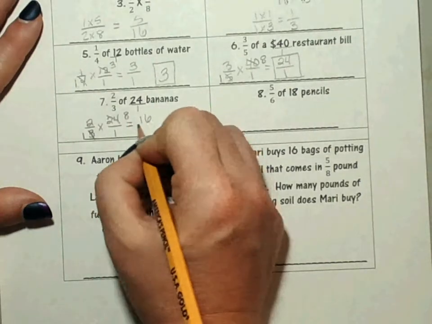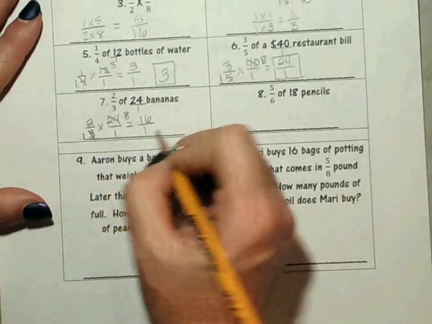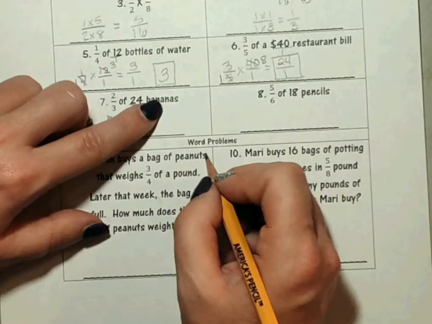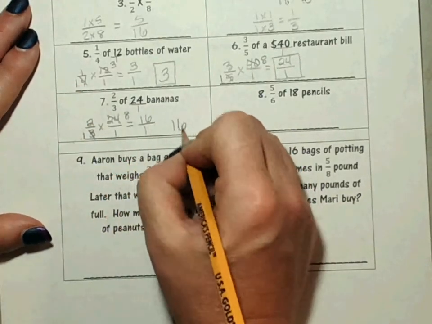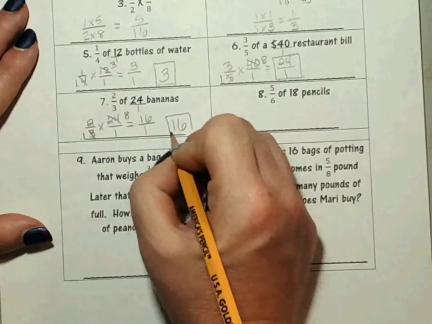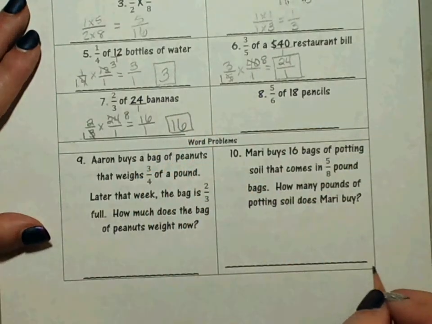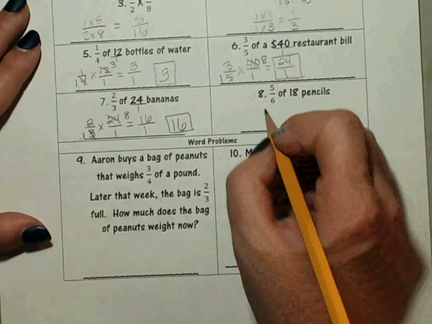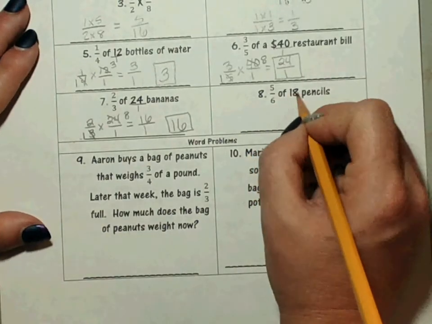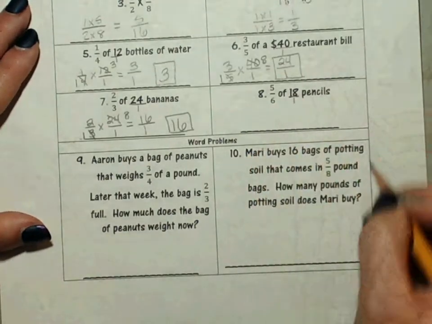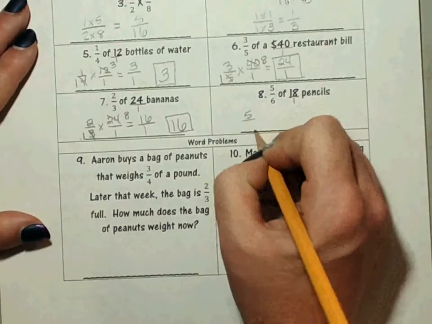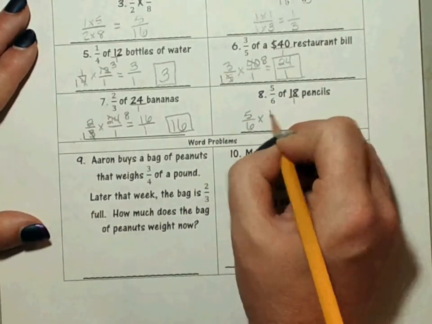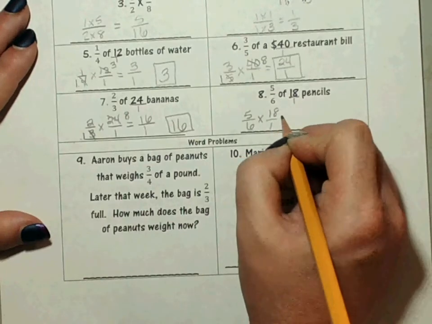3 goes into both. 3 goes into 3 one time. 3 goes into 24 8 times. Now we can multiply across. 2 times 8 is 16. 1 times 1 is 1. So again, we're not finished. We still have an improper fraction here. So 16 divided by 1 is 16. So 2/3 of 24 is 16.